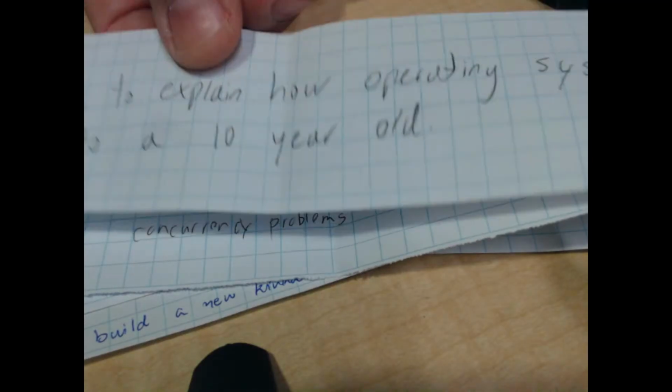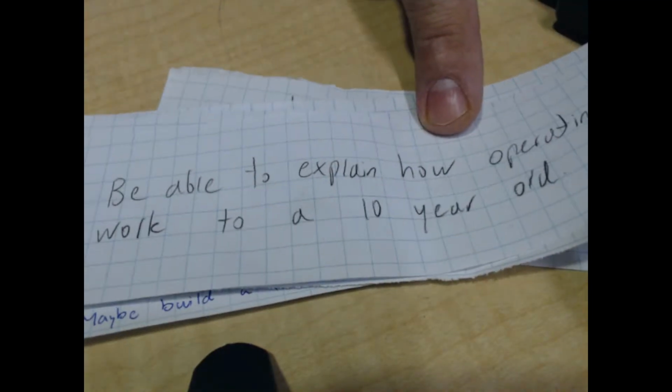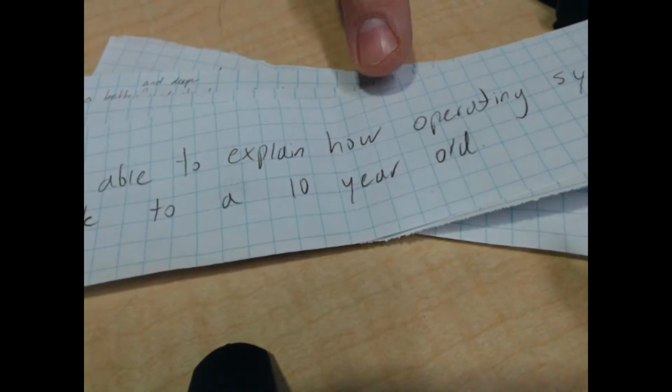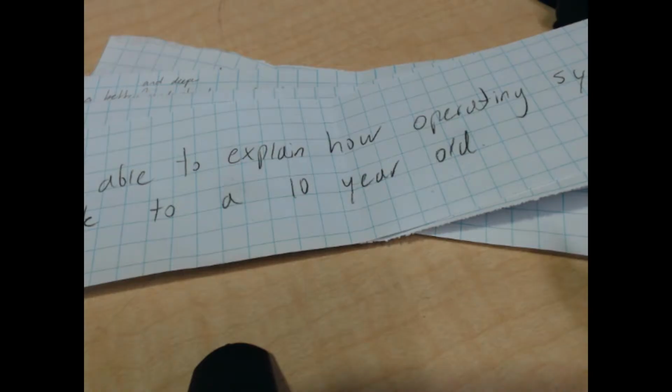I really liked this one. Be able to explain how operating systems work to a 10-year-old. I really, really like that. I'm not sure that I can explain operating systems to a 10-year-old. My son is not quite 10, but I don't know if I could explain to him what an operating system is yet.